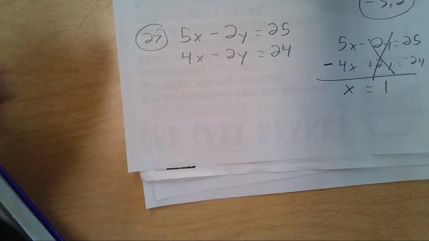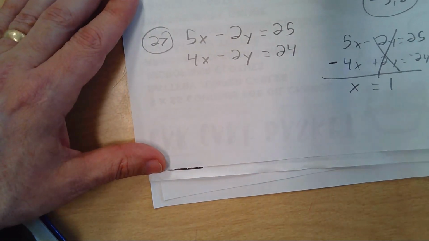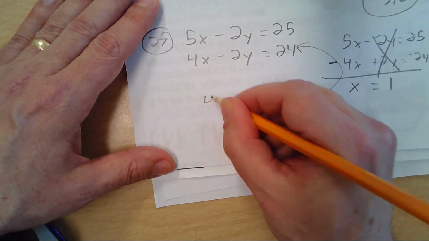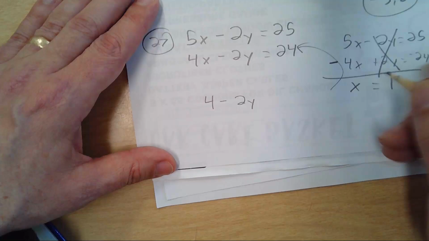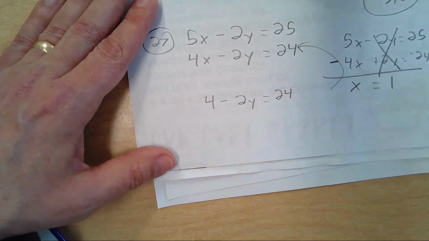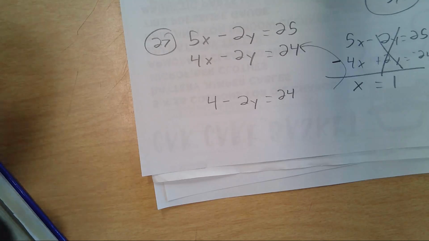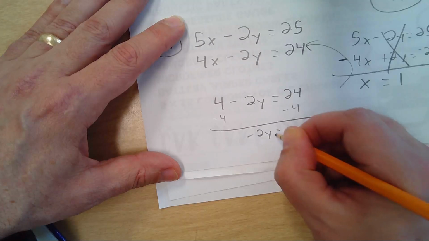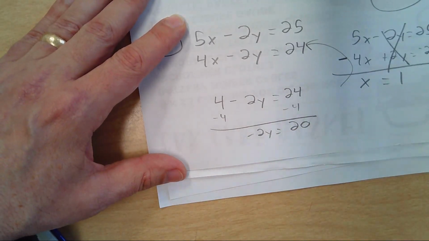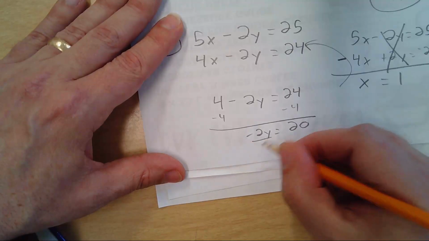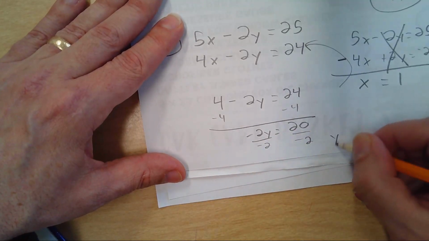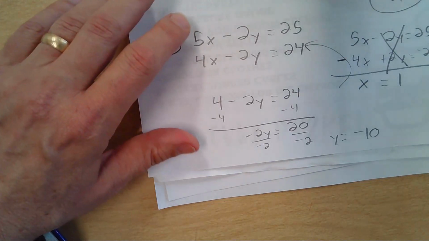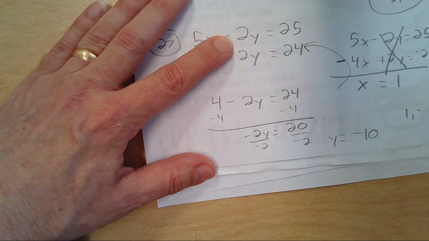Yeah? And then plug it into either one. I'll just use that one, I guess. So 4 times 1 is 4, minus 2y equals 24. Subtract 4 from both sides, negative 2y, 24 minus 4 is 20. Divide by negative 2, y equals negative 10. There's my solution right there.